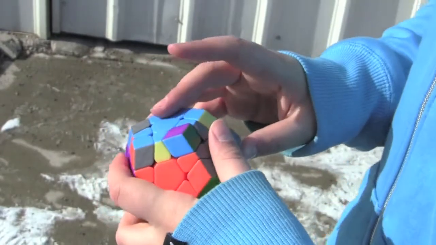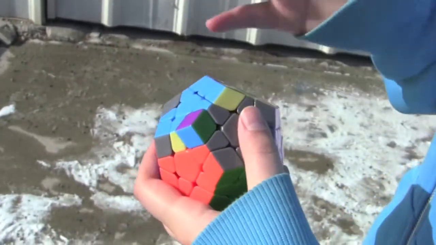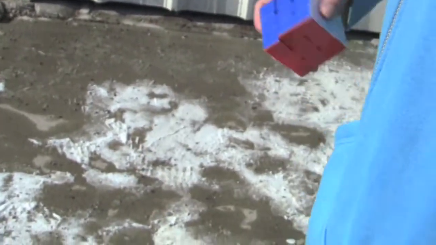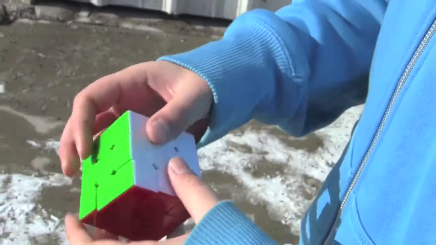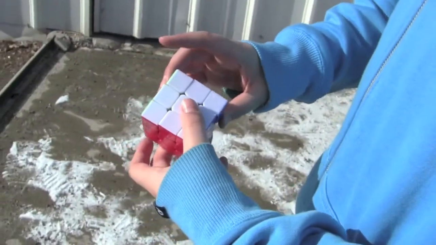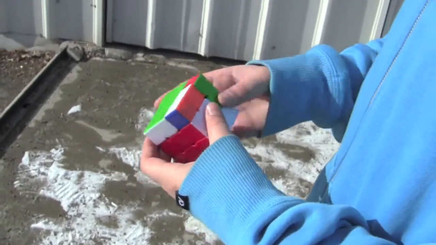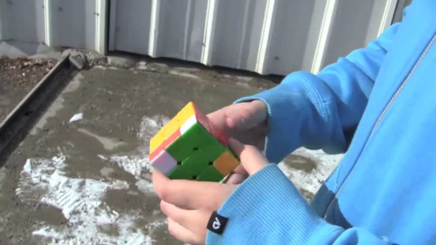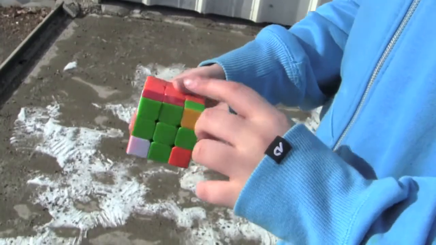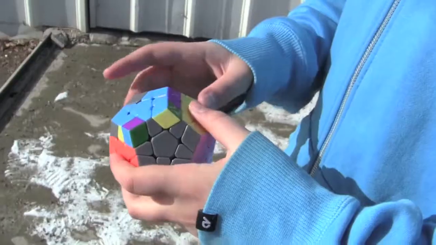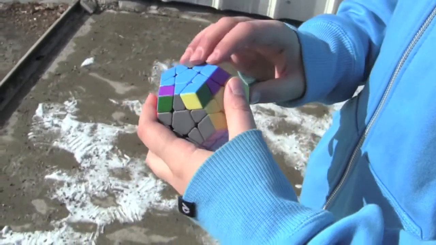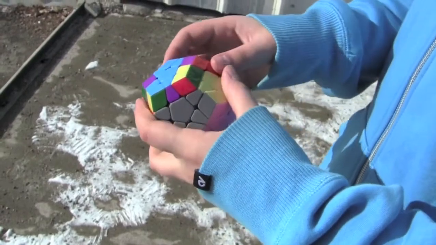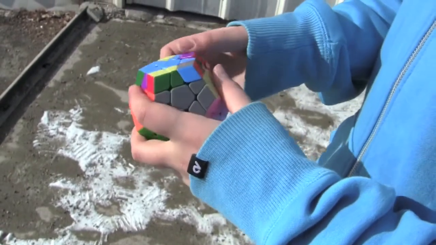Alright, the algorithm you need to use to correct this is a really common algorithm that you use on the 3x3. That would be R, U, R prime, U prime, R, U2, R. And that's just the algorithm that you get for this, which is a very, very common algorithm. So, it is R, U, R prime, U prime, R.